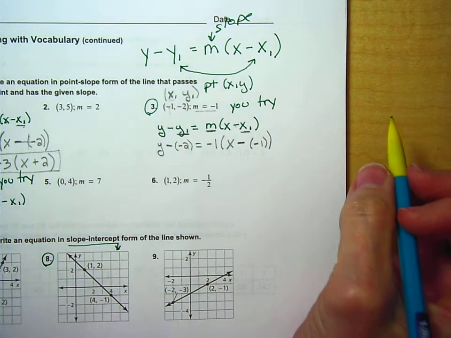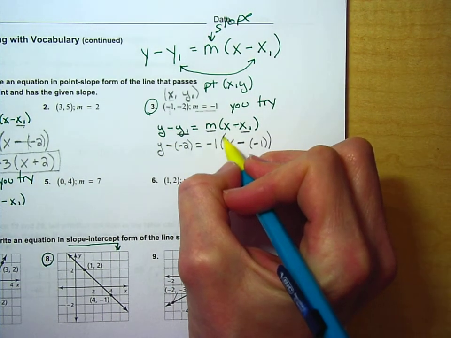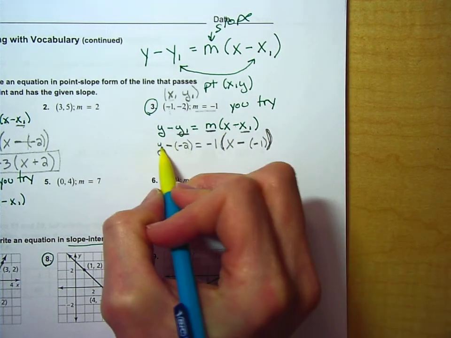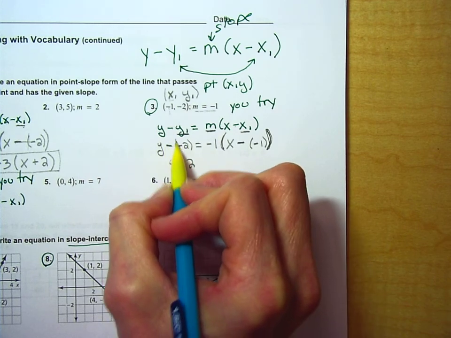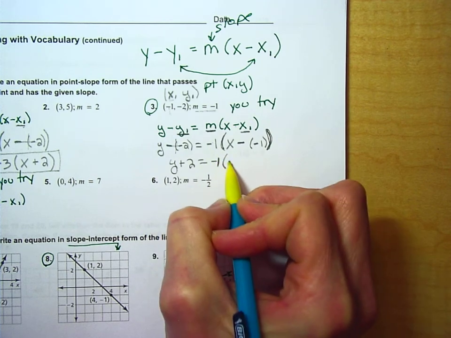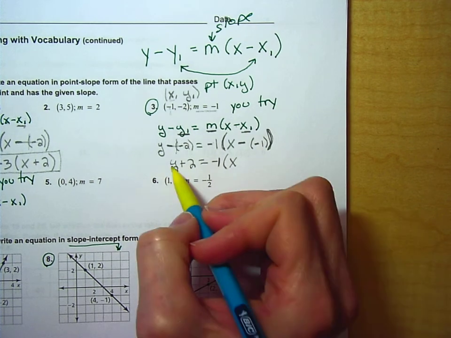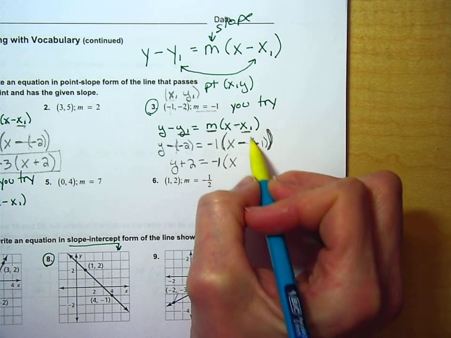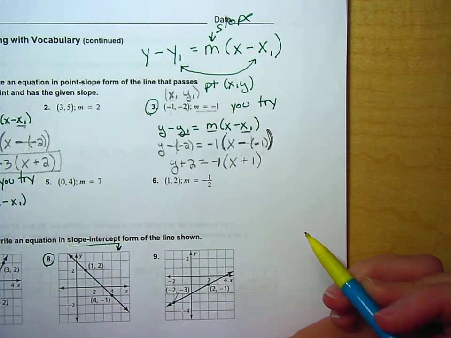Now this one needs some simplifying. Wherever you have minus a negative, we want to write that as a plus. Let me make this parentheses more obvious there. So this is going to become y plus 2, minusing a negative, we make a giant plus, equals -1, keep your slope out there, parenthesis x, that's a copy job. Remember, your final equations will always have a plain old y and a plain old x. Minusing a negative, make that into a giant plus 1, right parenthesis.